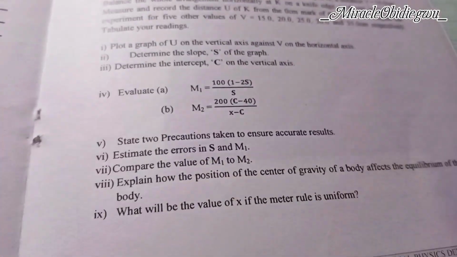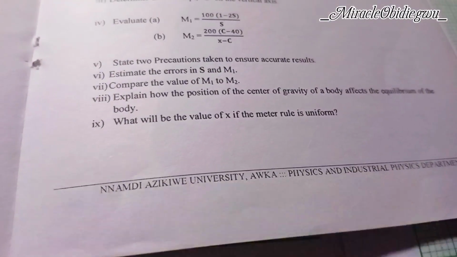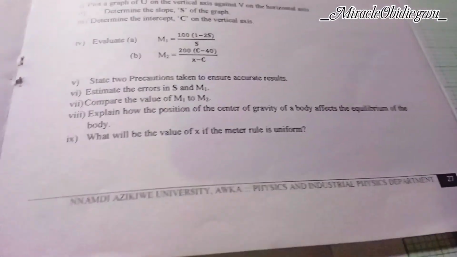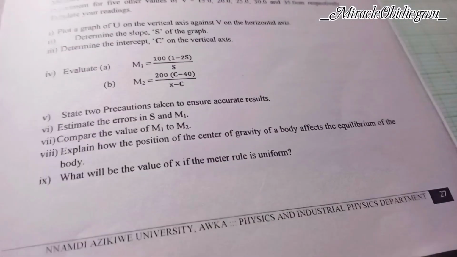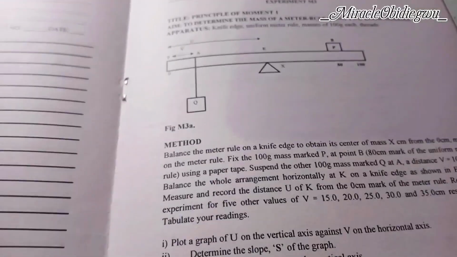So the next question is explain how the position of the center of gravity affects the result. You can browse about this in ChatGPT. And what would the value of x be if the meter rule is uniform? If the meter rule is uniform, that's 100 centimeter without any friction, without any error, it is meant to be 50 centimeter. So the x is meant to be 50 centimeter at the center if it's 100 centimeter and it's uniform. Do you get? It's meant to be 50 centimeter.